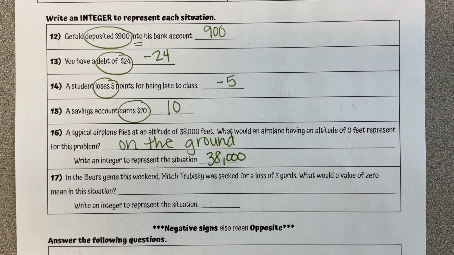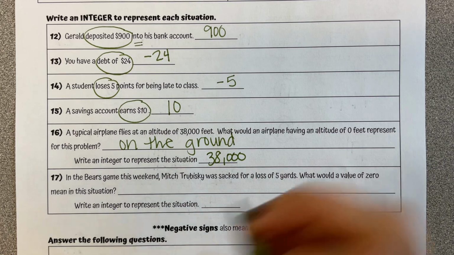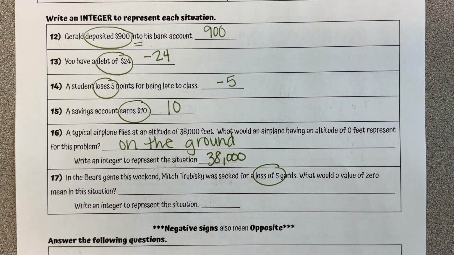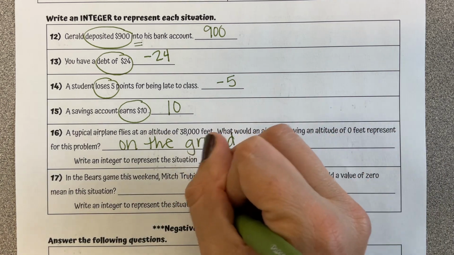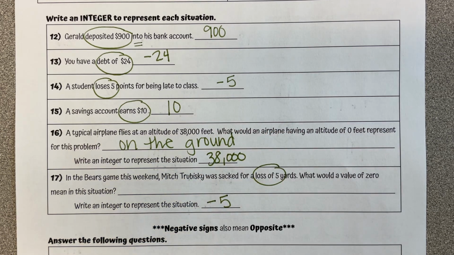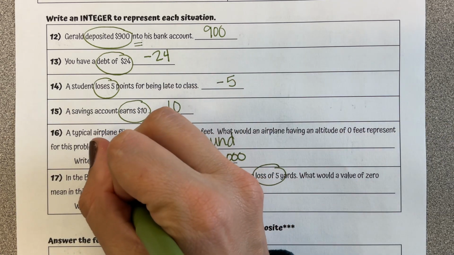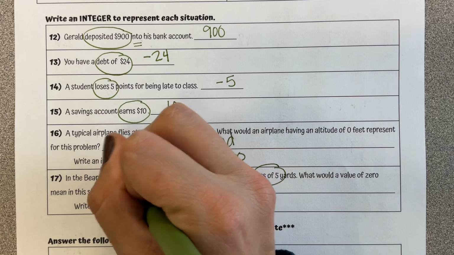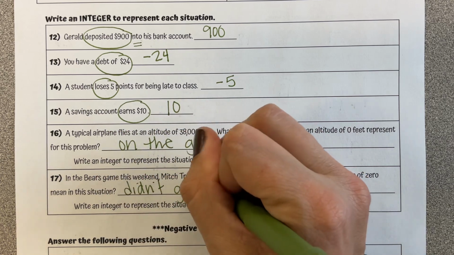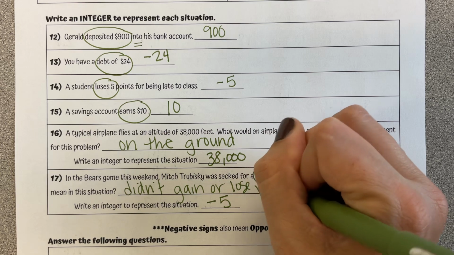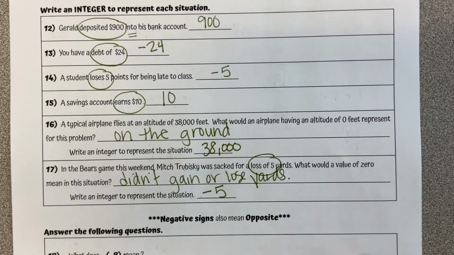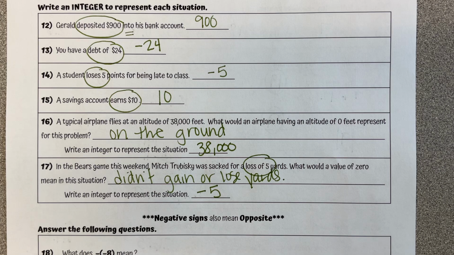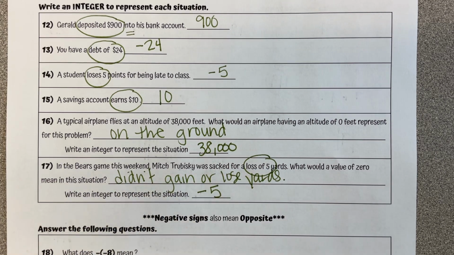Number 17, in the Bears game this weekend, Mitch Trubisky was sacked for a loss of 5 yards. What would a value of 0 mean in this situation? So first I'm going to write what the integer represented for the original sentence, which was a loss of 5, so negative 5. 0 would mean, you could say, didn't gain or lose yards. You could say they stayed in the same spot, anything like that. But you can make it simple by just using those two opposite words together.